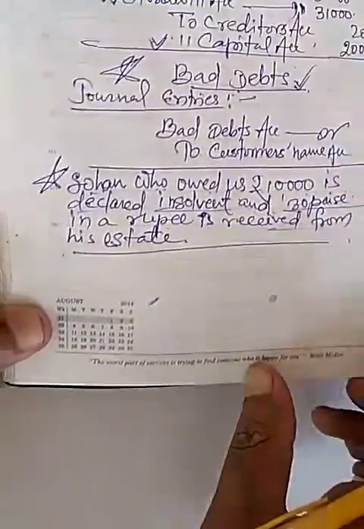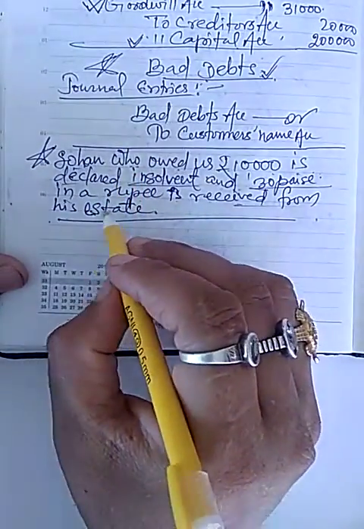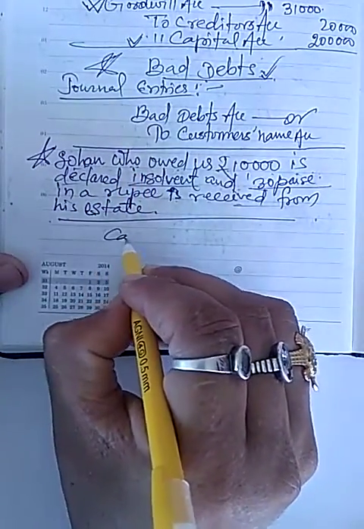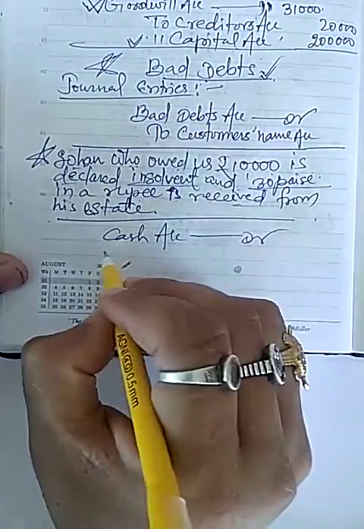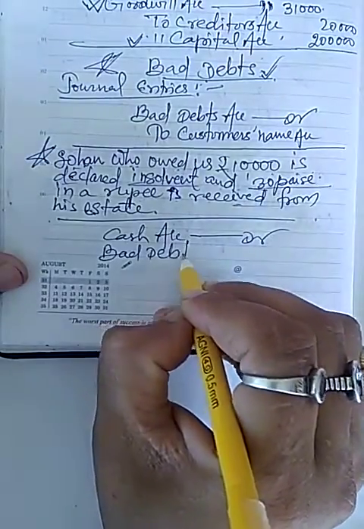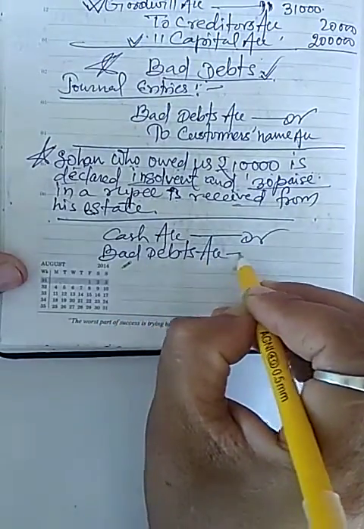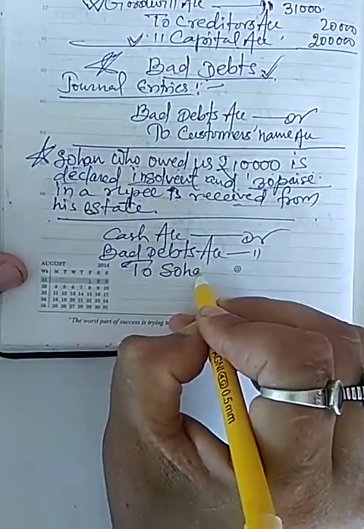So the journal entry will be cash account DR, bad debt account DR, to Sohan's account.